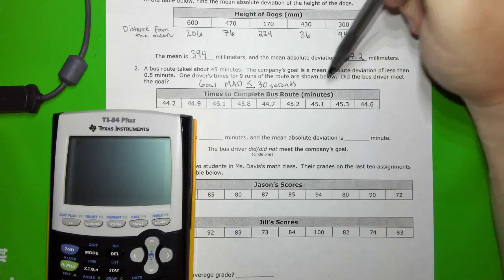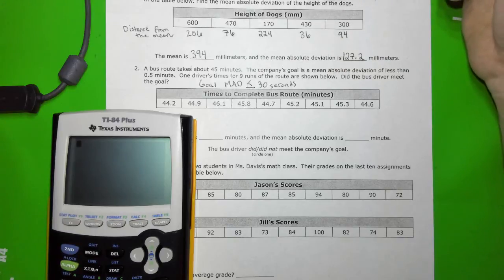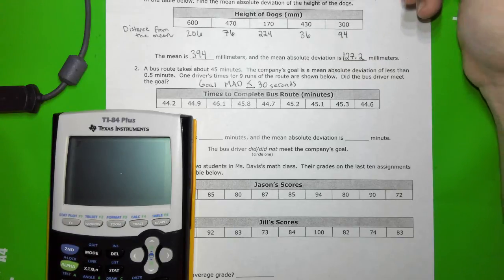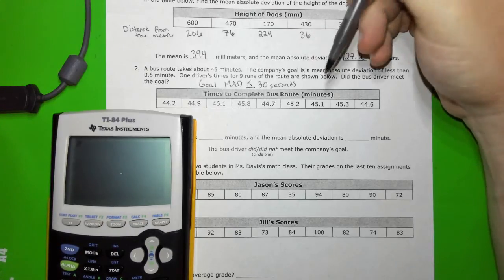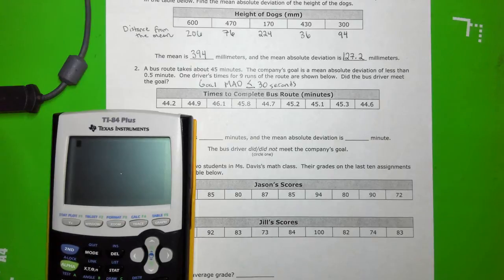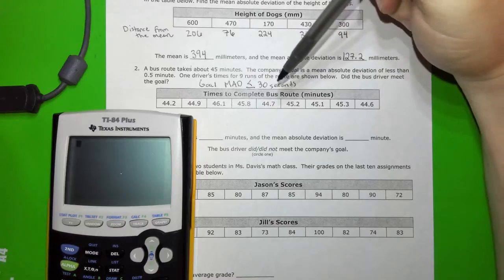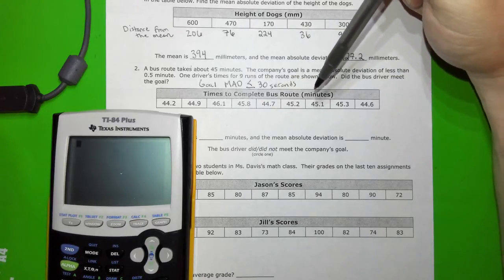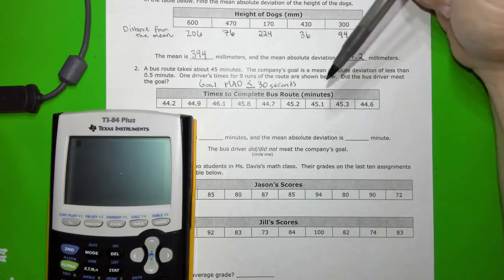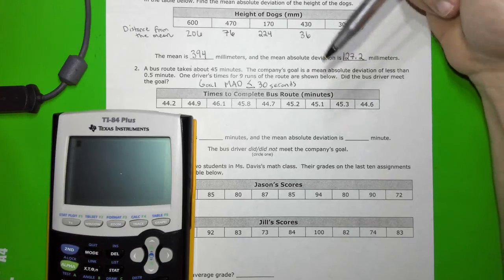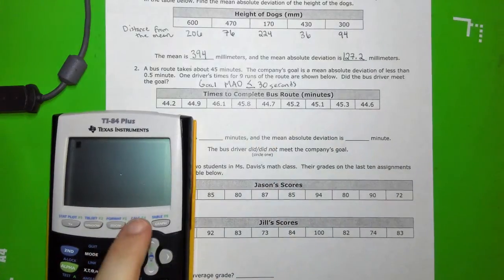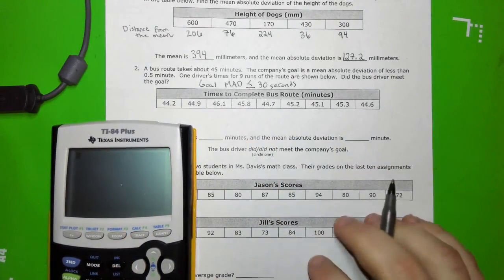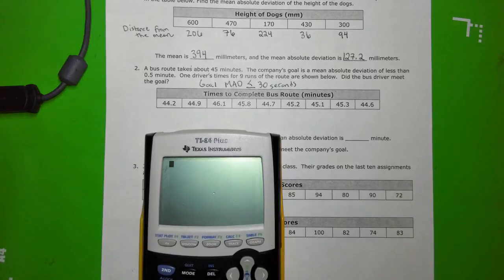Right? And that makes sense, because if you're taking the same bus route every day, then it should theoretically take you the same amount of time. Now, of course, there are real-life variables like traffic, or car accidents, or different things that can happen that skew that deviation. But in a perfect world, we would want that deviation to be 0, because if you're driving the same bus route every day, it should theoretically take you the same amount of time to get from point A to point B. Okay? But we're going to calculate the mean absolute deviation.